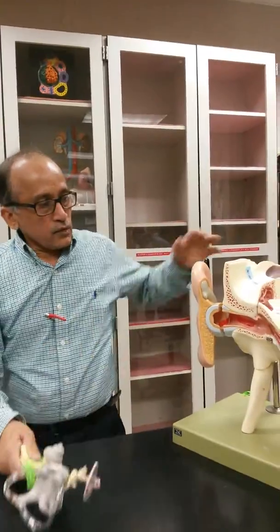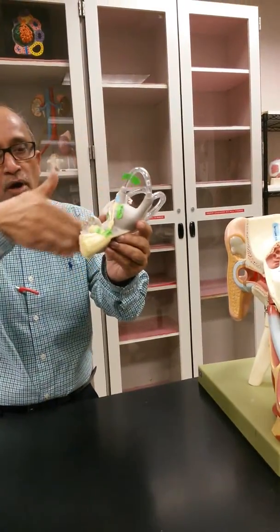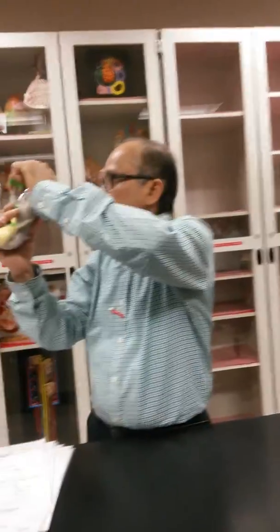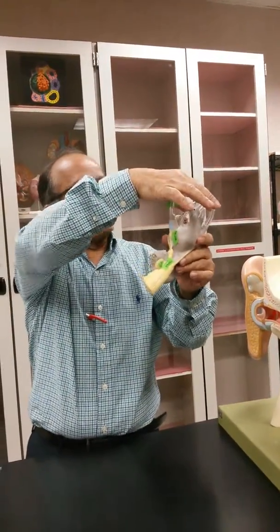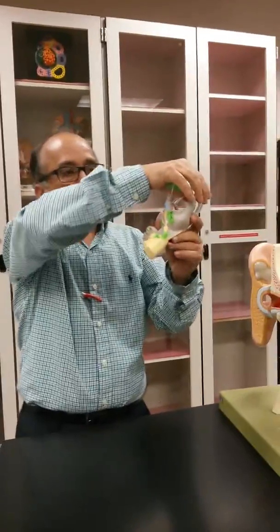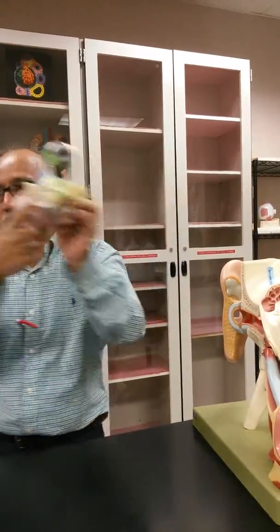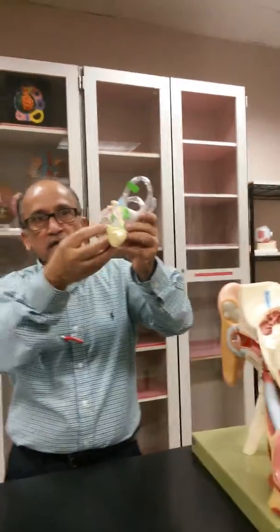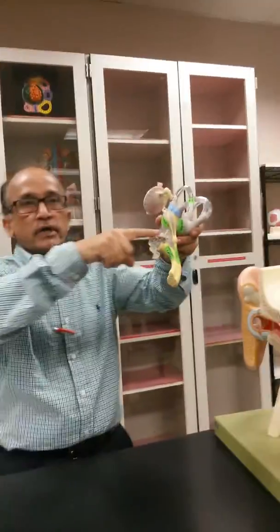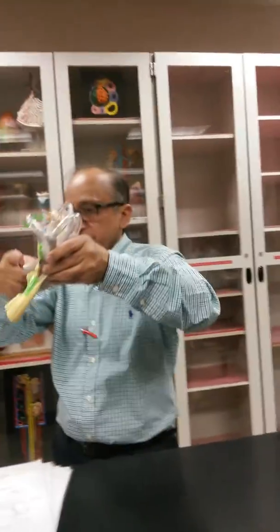Now, if I go further down, this part belongs to my internal ear. Internal ear has three main components. The outer parts are bony. These are called semicircular canals. The middle part, name this egg-shaped structure. This is called vestibule. The third component, bony part, name this whole structure. This is called cochlea. Function of the cochlea is hearing.